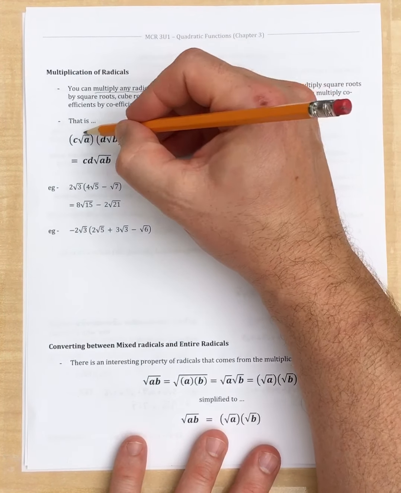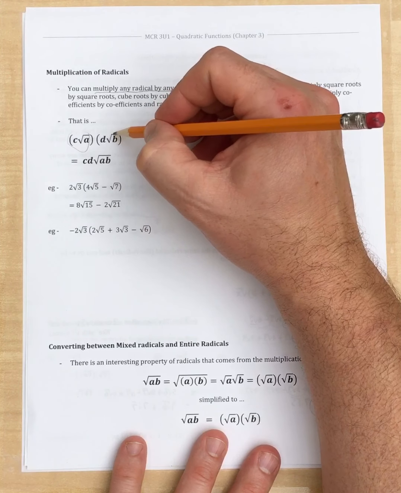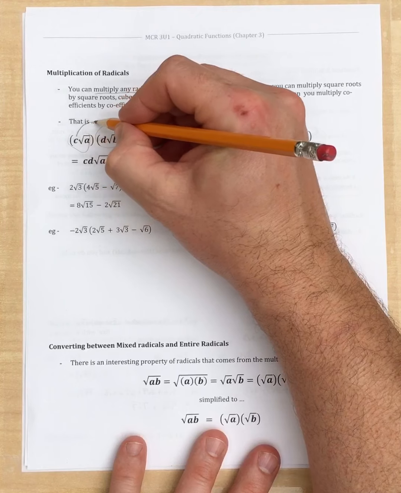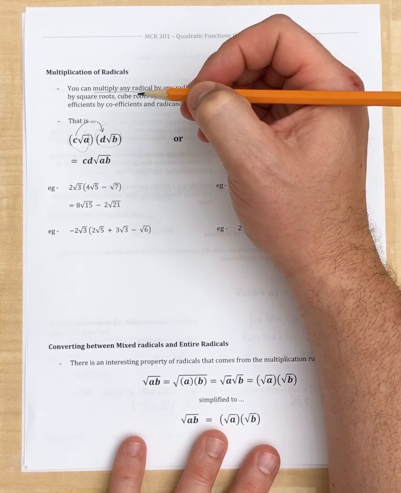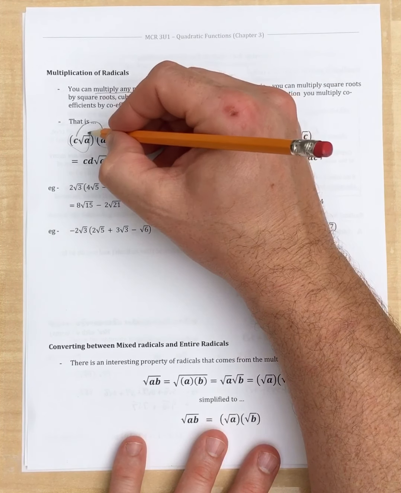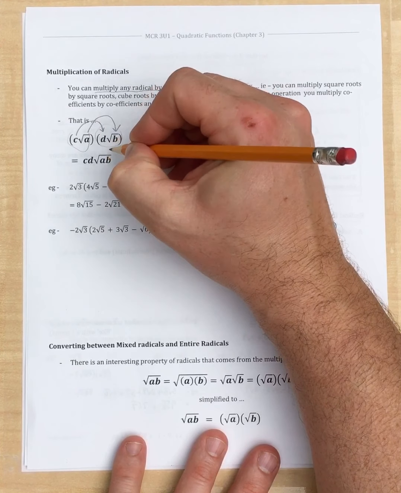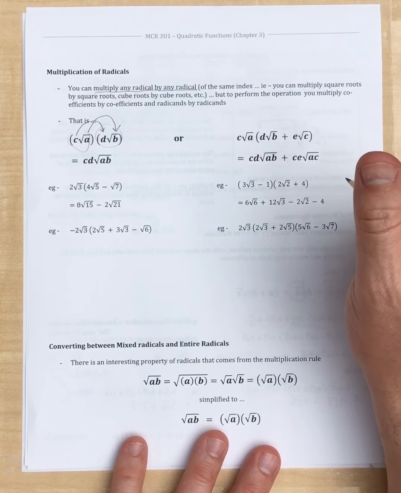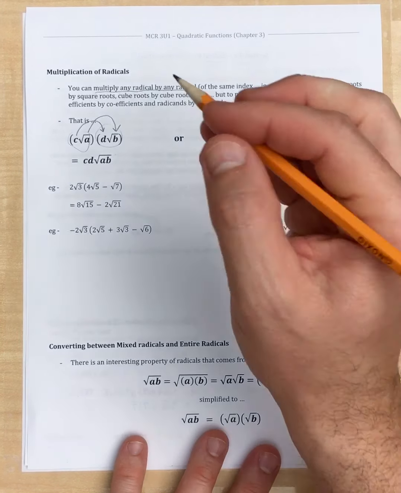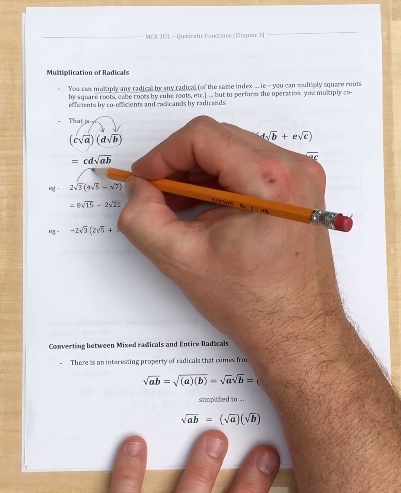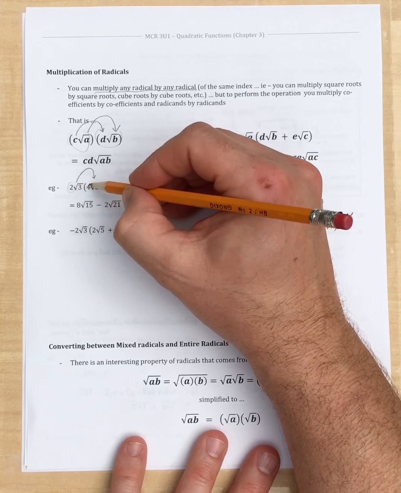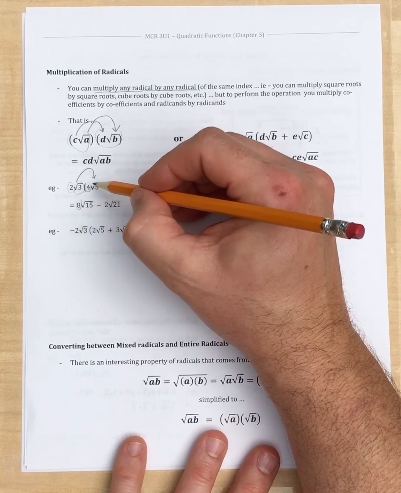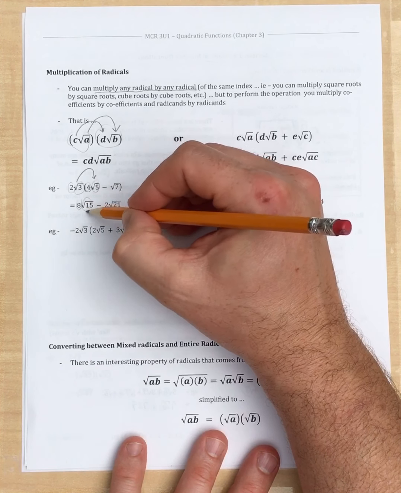So in other words, when I go to multiply c square root a times d square root b, I multiply the c times the d, the coefficient times the coefficient to get cd, and I multiply the root a times the root b. Now the root a and the root b stay in the root and stay underneath the square root. Okay, so you get a result. So in this case here, I'm going to take this number and multiply it by this. So I'm going to take the 2 and multiply it by the 4 to give me the 8. I'm going to take the root 3 and multiply it by root 5 to give me a root 15.